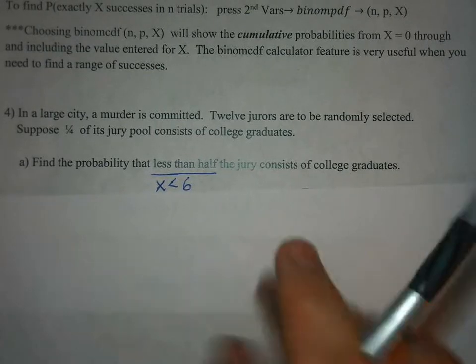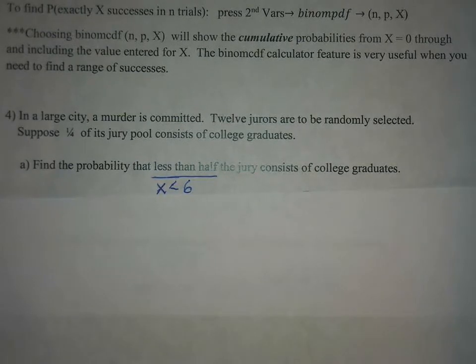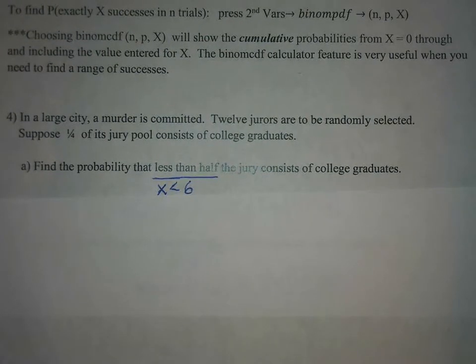So if we want to use just the binomial formula, we'd have to find the probability of 0, the probability of 1, the probability of 2, all the way up to the probability of 5, and then add them all together. So that would be a lot of work that we don't need to do. We can use the calculator.